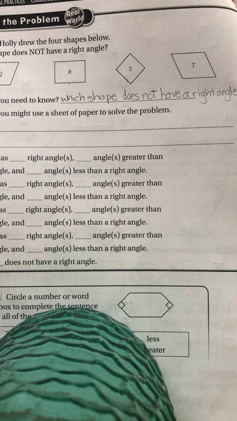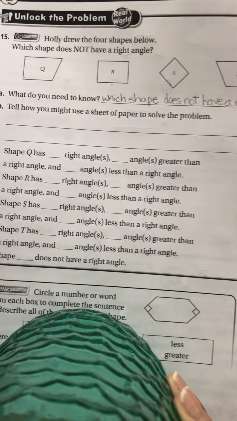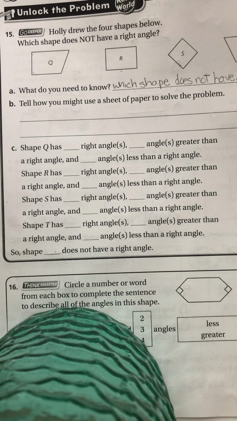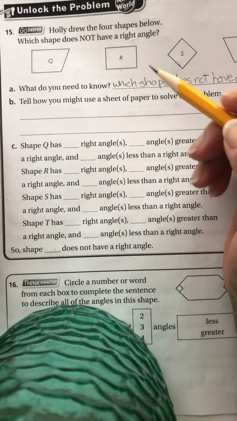So let's see, how can we write that? We're going to say, tell how you might use a sheet of paper to solve the problem.